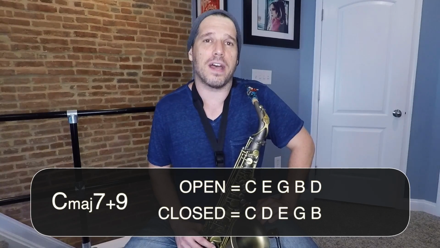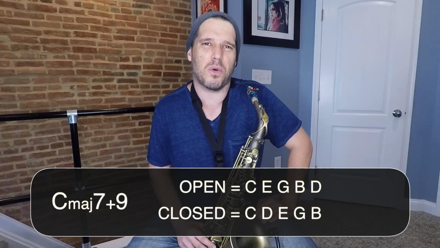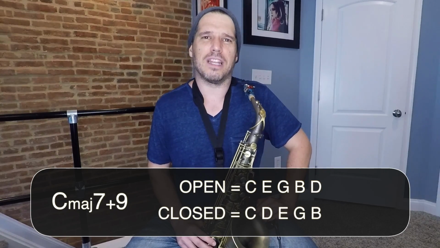And again, all that does is add more kind of grit to the chord, gives it more flavor, it gives it a little bit of dissonance so it's not so happy, but it still fits the chord progression that is being played.